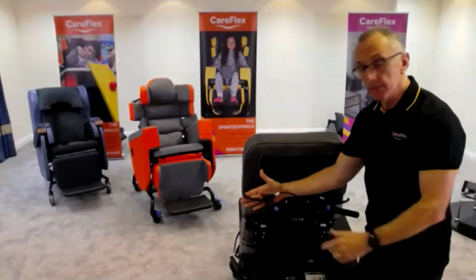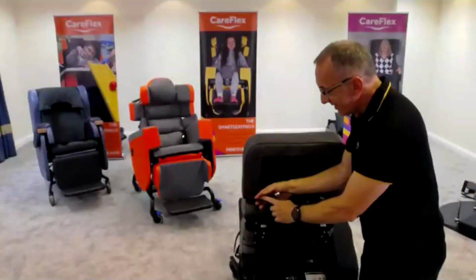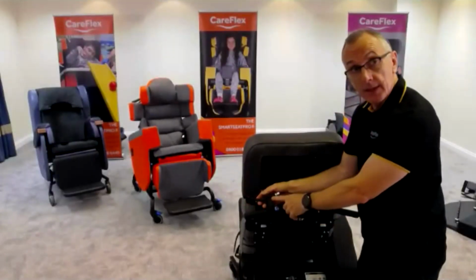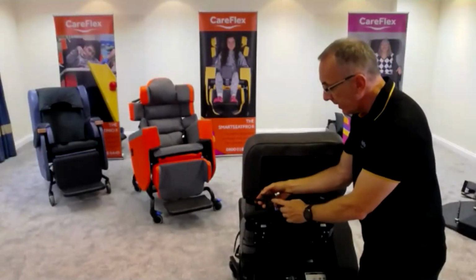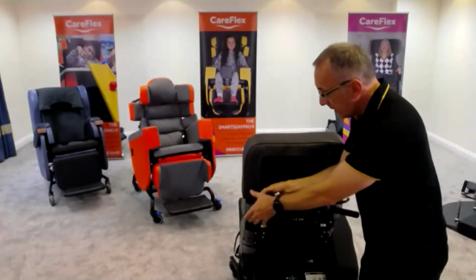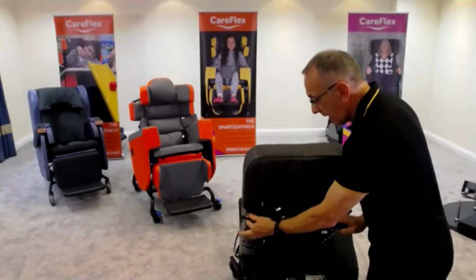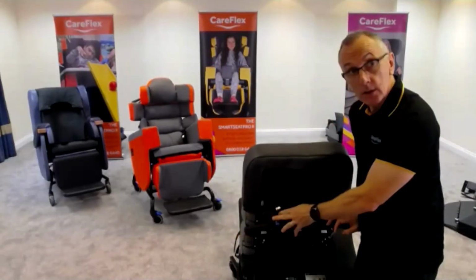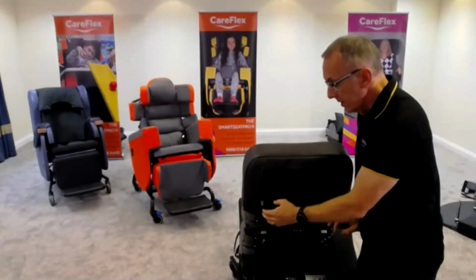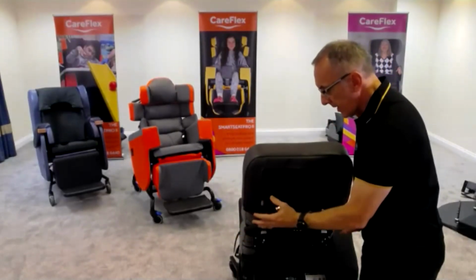Put my hand there to give it a bit of perspective. So it's a double movement needed to open up the hip angle or the back angle recline. I need to unlock the lever, squeeze the lever, adjust, and you'll hear it click, lock when I come back to lock the angle in place.